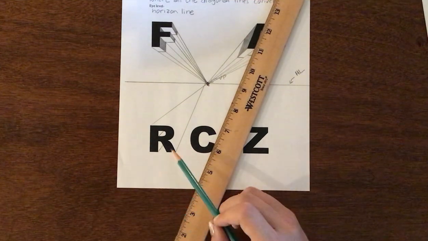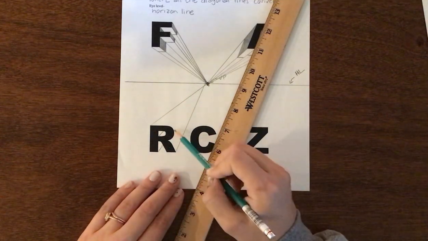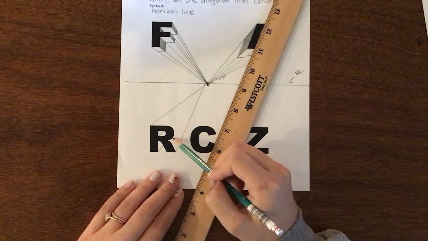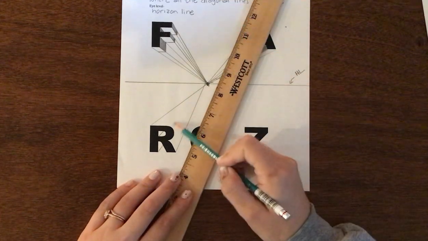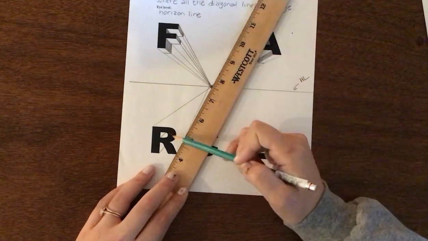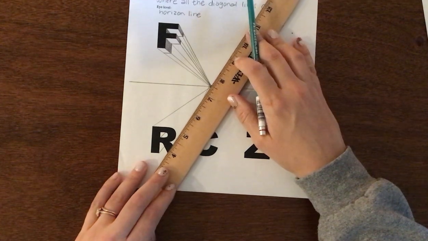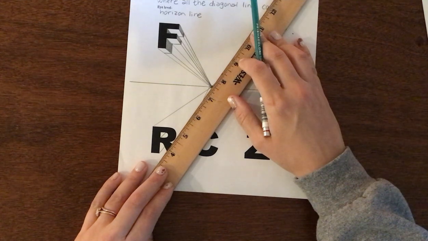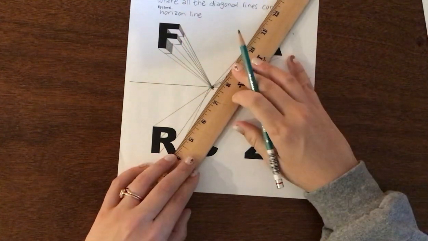Okay, so if this was a rectangle, let's say, we would need a line from this bottom edge and also this bottom edge. So this one we won't end up really needing, but let's draw from this corner here. So what I'm going to do is line it up with my vanishing point, and right where it hits that edge or kisses that corner, we will draw a line.